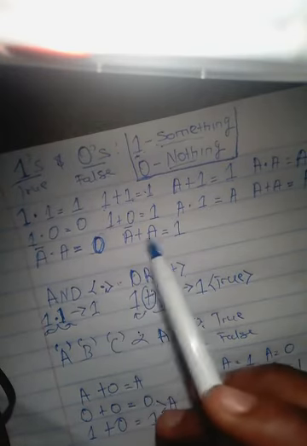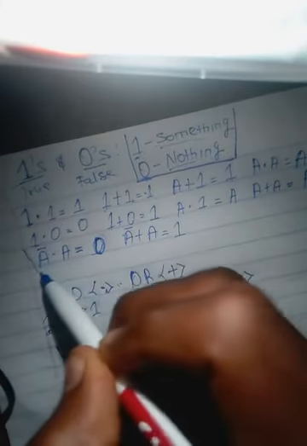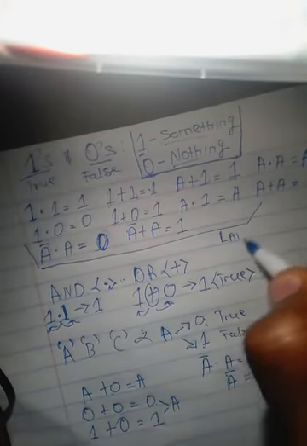You can try that for this one as well and you get 1. So you just basically need to keep all of these laws in mind and you should have no problem at all.